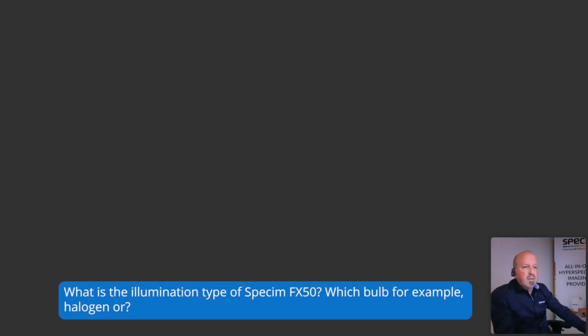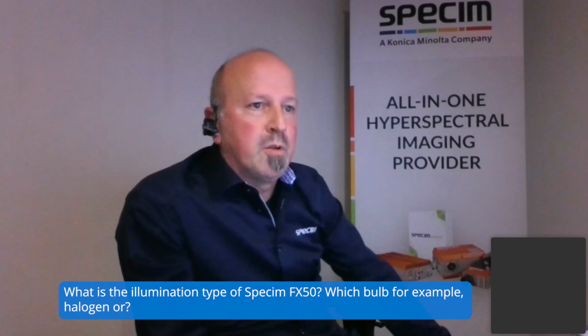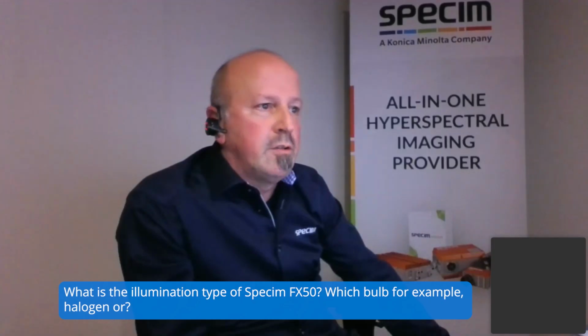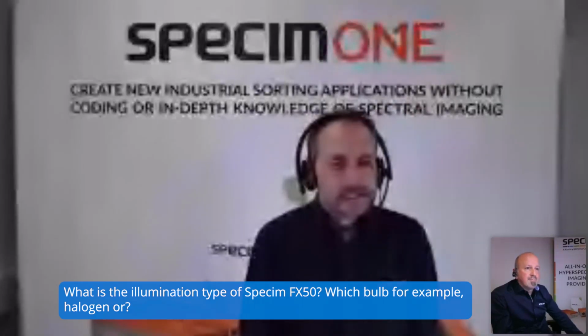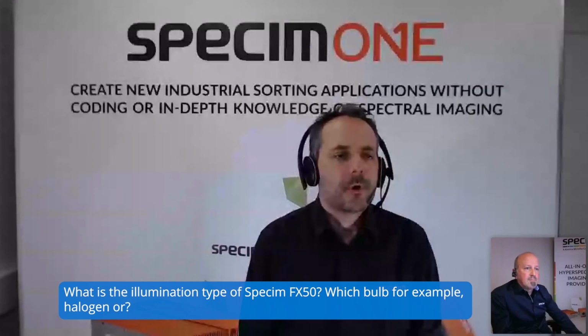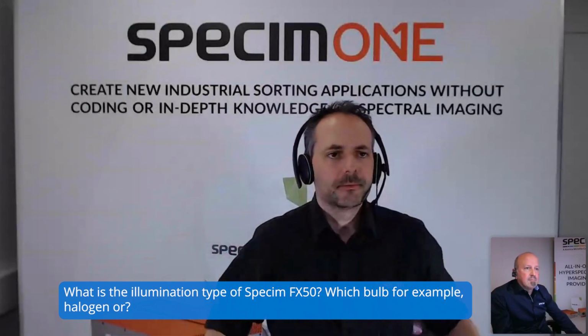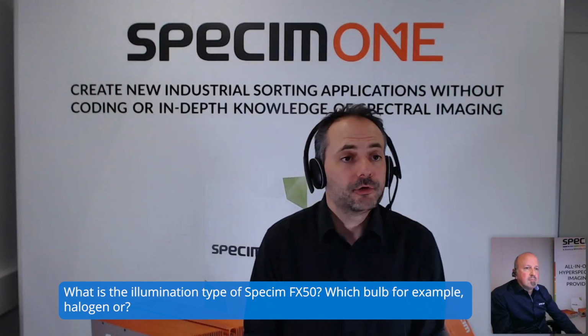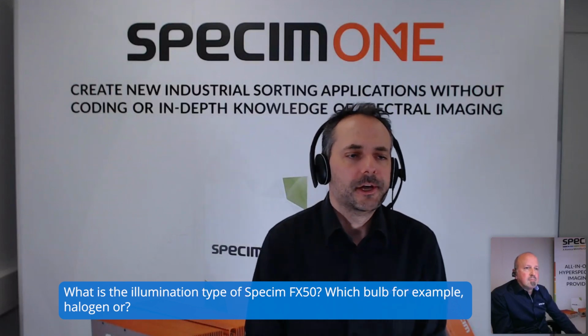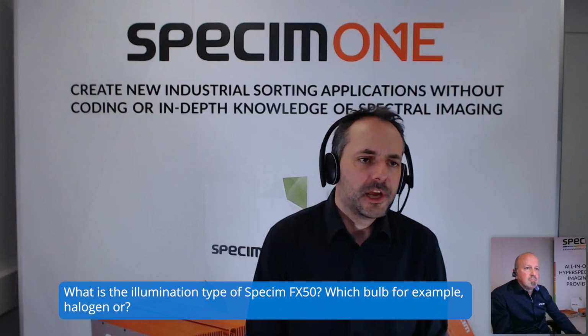Yes. What is the illumination type of FX50? Which bulb, for example, or the heater, Mathieu? Yes, it is a heater. Basically, it looks like an electrical barbecue. It is a resistor, and it is heated up to about 650 Celsius. This is what we use. So this is not a halogen, this is a heating element, and it's just producing the light for the FX50.